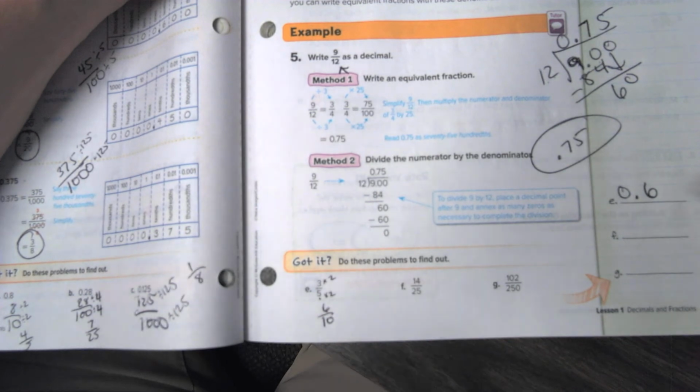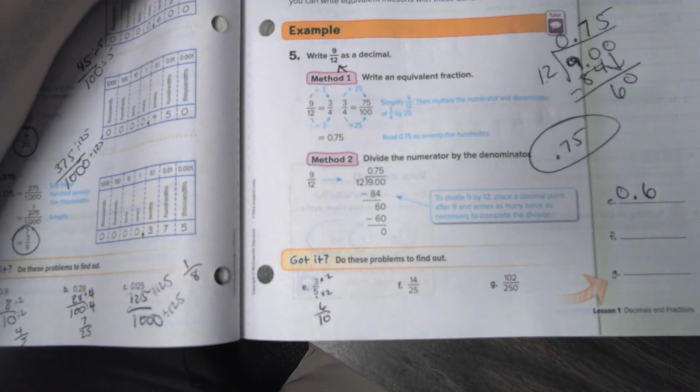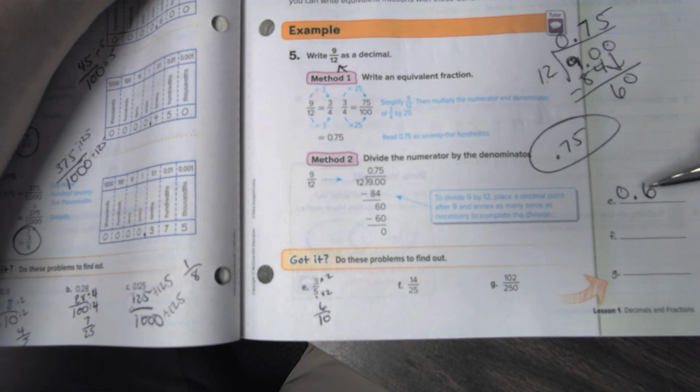And you can put a 0 in the front of the decimal. You don't have to. It's not necessary. It's just a common thing that mathematicians do. It's totally up to you. I'm not going to mark you down if you don't put a 0 in front of your decimal. You do not have to.